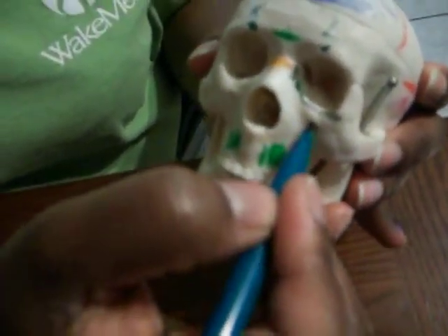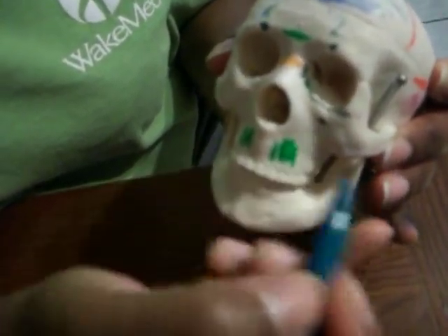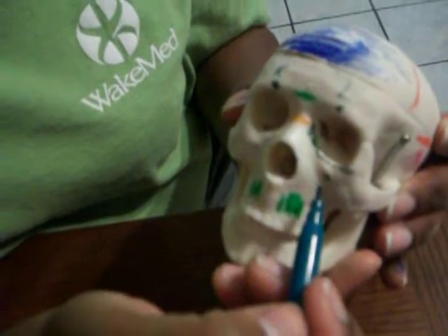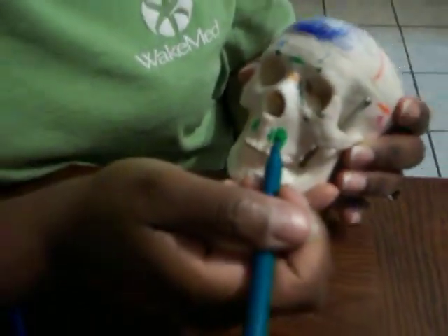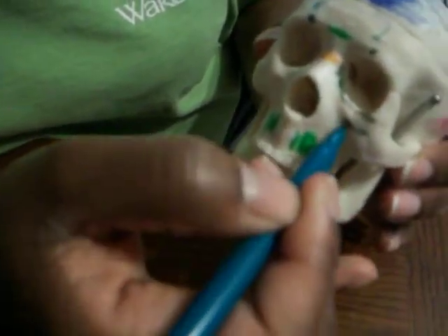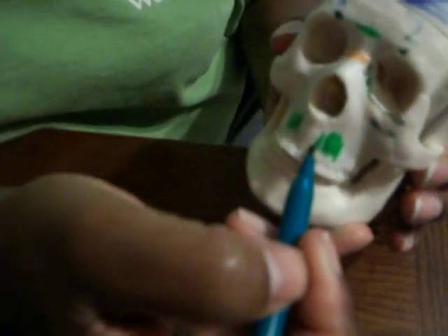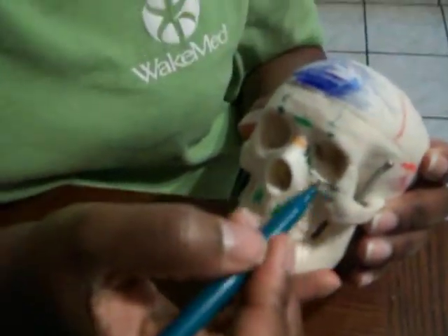The infraorbital foramen is located just below the lacrimal bone, but it is superior to the maxilla bone. Again, the infraorbital foramen is superior to the maxilla bone, but inferior to the lacrimal bone.